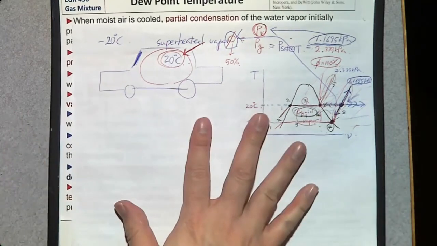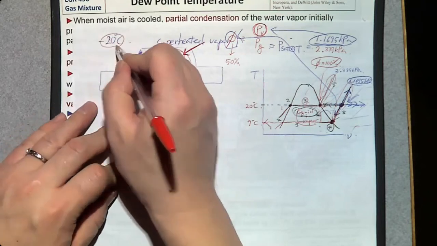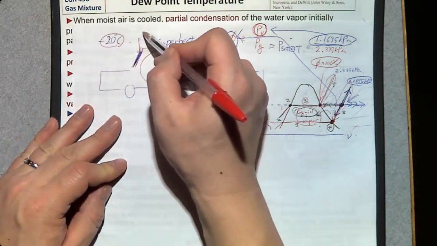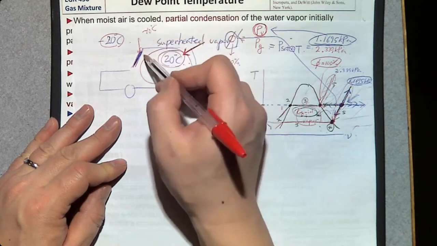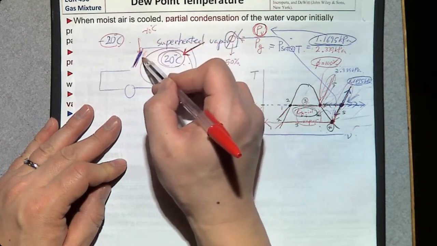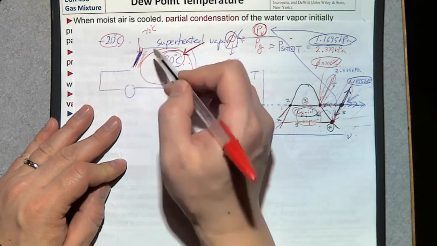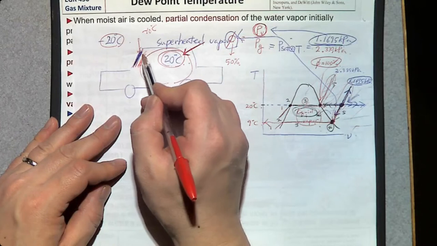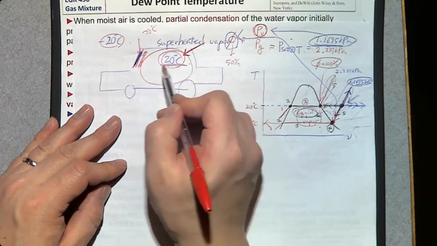So outside is minus 20 degrees Celsius. The windshield is going to be at low temperature, let's say minus 10. Then what will be the air temperature around the windshield? It's not going to be 20 degrees Celsius.